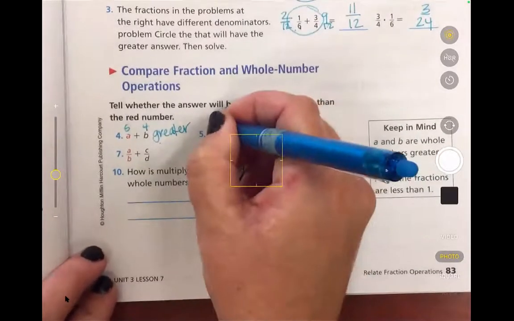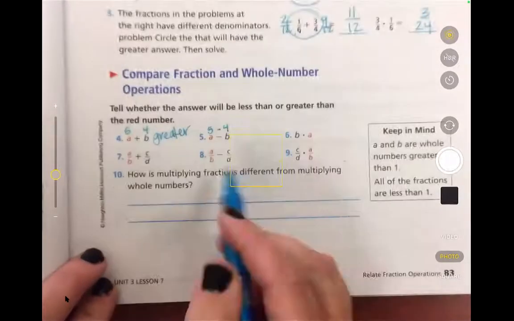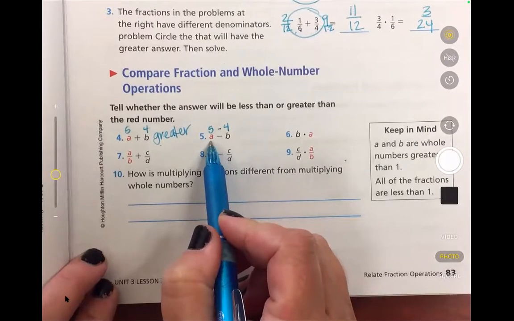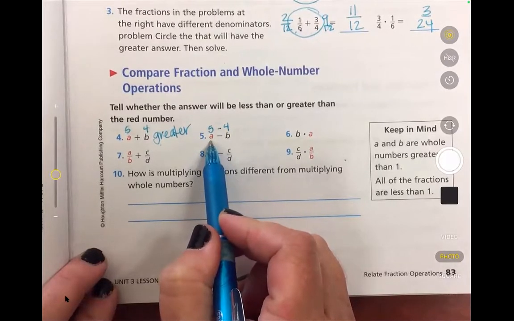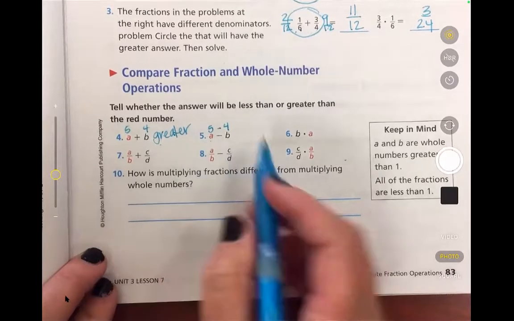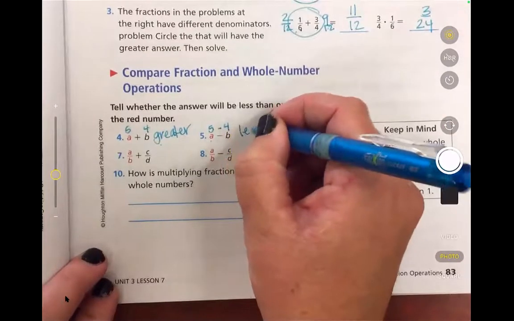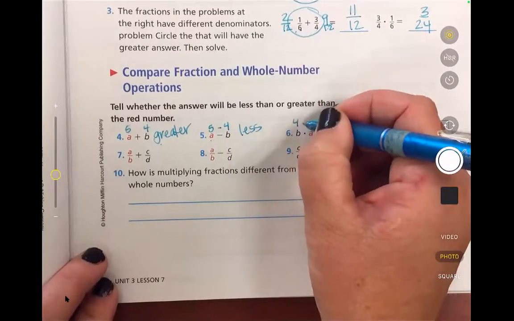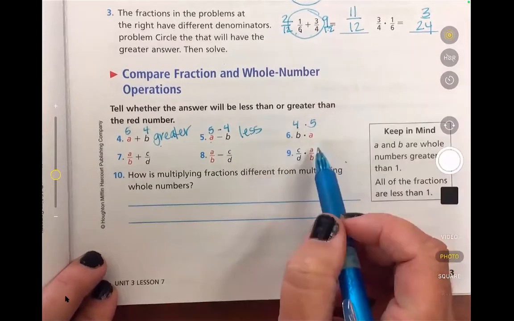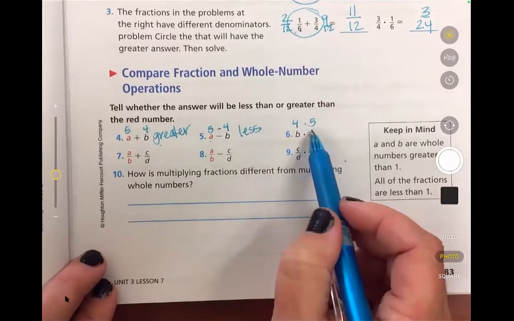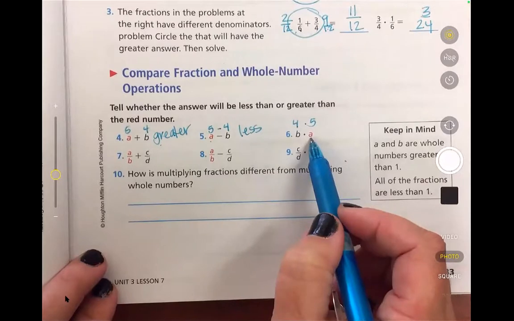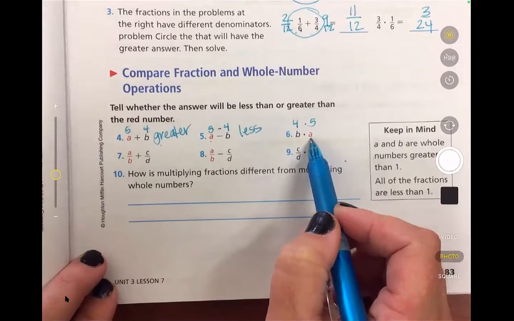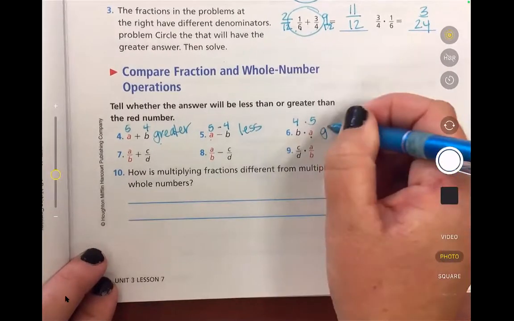What if, and I'm going to use my same numbers, 5 minus 4. Is my answer going to be greater than or less than 5? Less than. Yeah, so when I'm subtracting, my number's getting smaller. And how about, B was a 4, A was a 5, 4 times 5. So how about when I multiply my whole numbers? Is my answer going to be greater than or less than 5? Greater than. Yep, greater than.